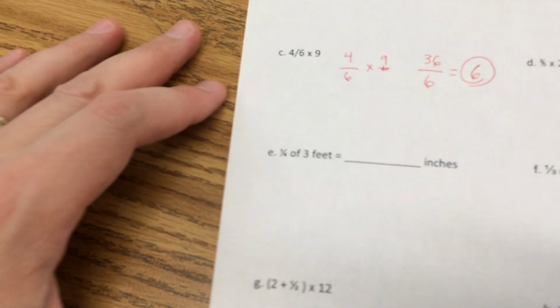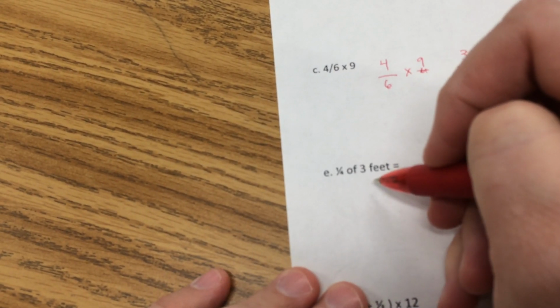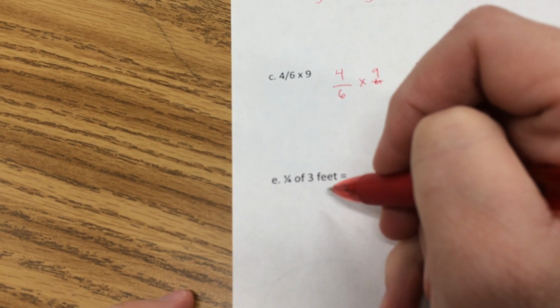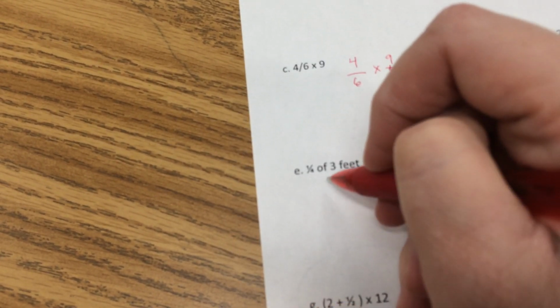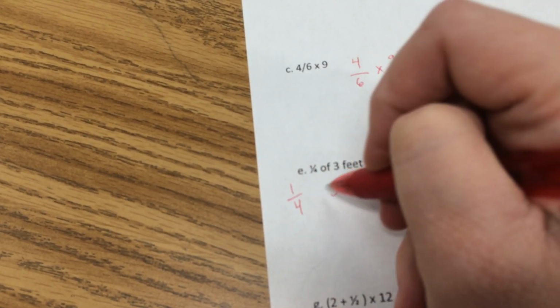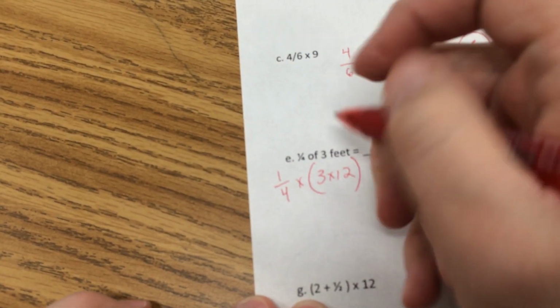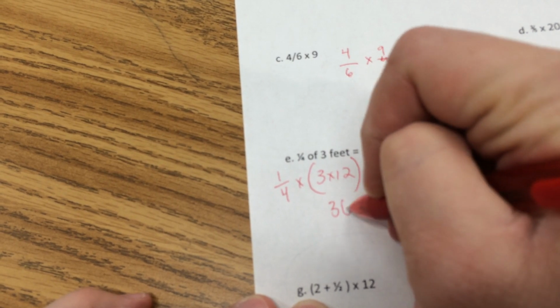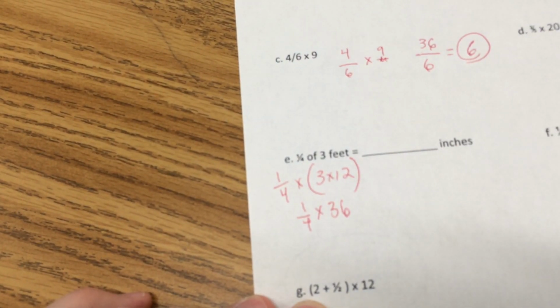Okay. Let's see. I know that for every foot there are 12 inches. Sorry for all the shaking. So 3 times 12 is going to tell us how many inches are in 3 feet. Let's put that in parentheses to do that first. 3 times 12 is 36. 1/4 times 36.